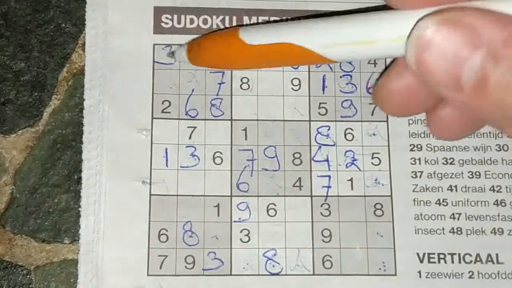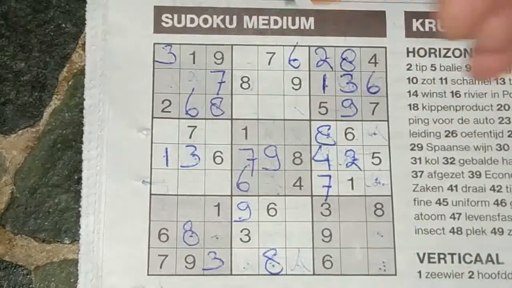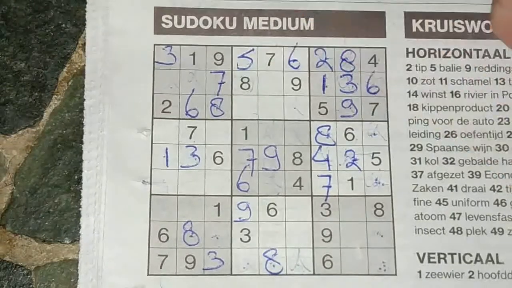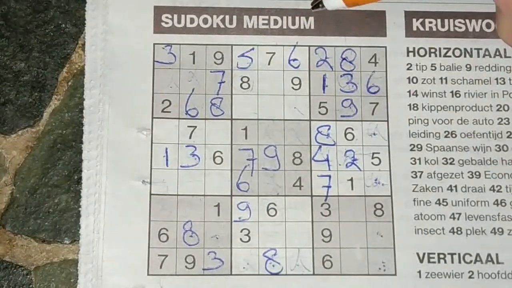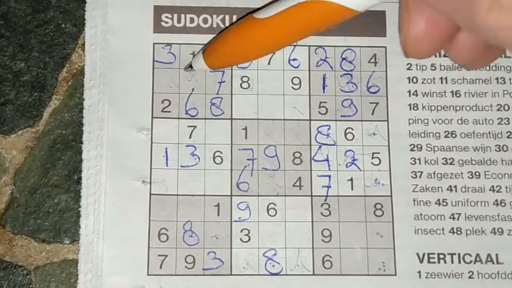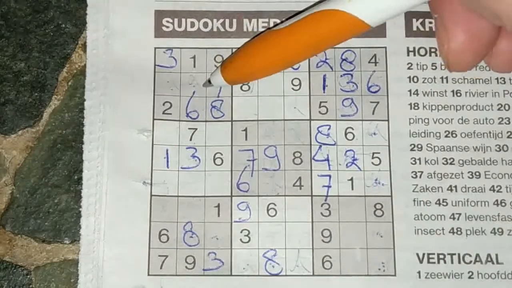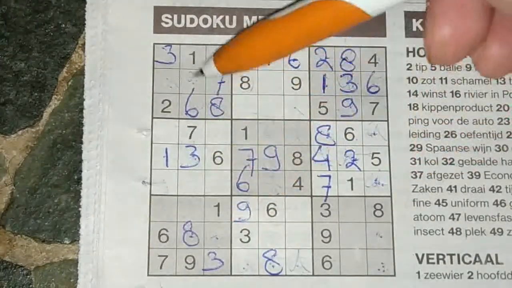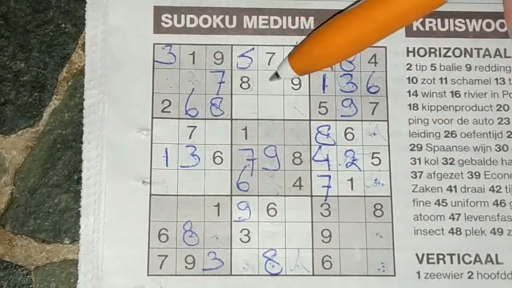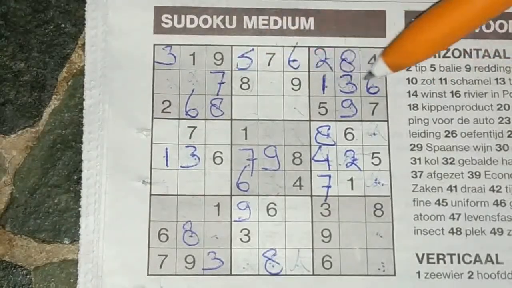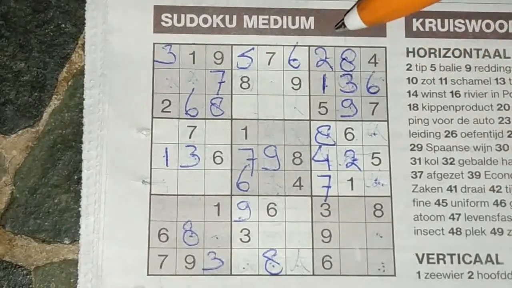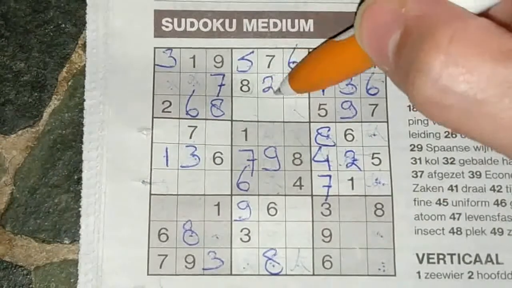1 missing number in this row, the first row, number 5 is missing. 2 missing numbers of this big square for the numbers 5 and 4. I cannot fill this yet, need to wait. 5 and 4, that means 1 missing number in this row for the number 2.